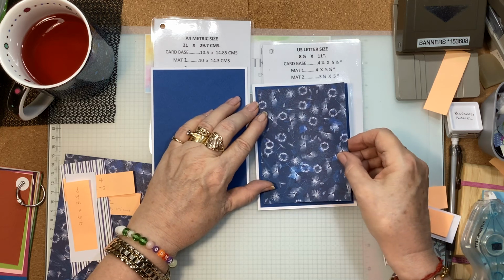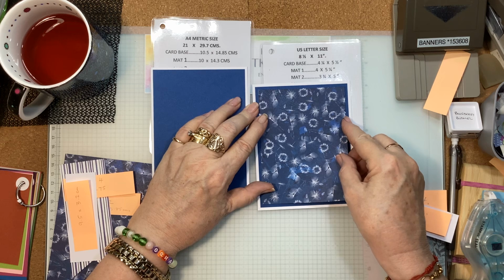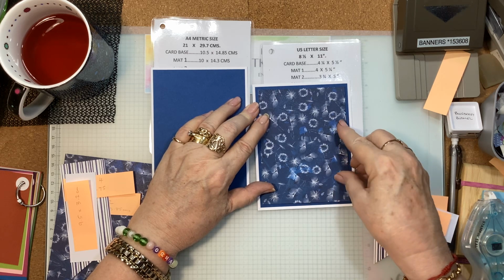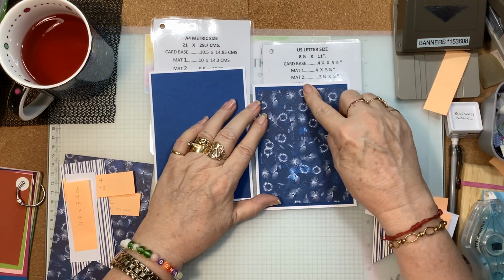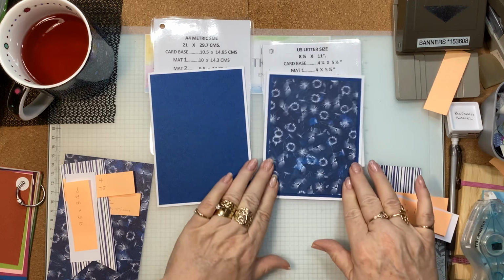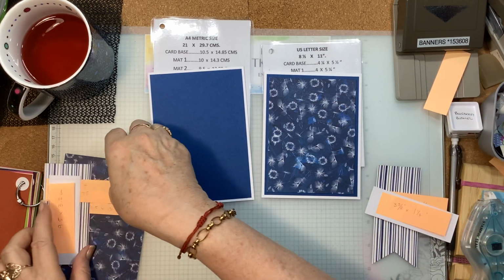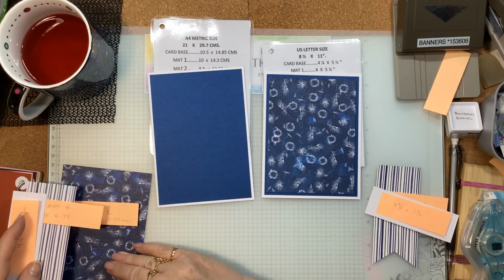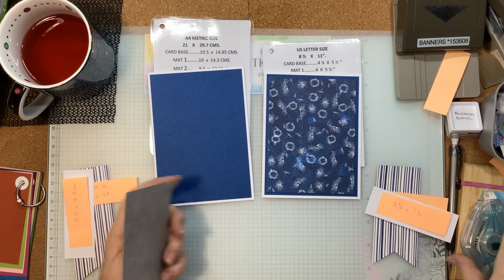So we've got the same border. Based on the template sizes, the border is the same between the white, the Blueberry Bushel, and the beautiful designer series paper. So it looks very balanced. It's a very cohesive looking card. So I'm going to do that on the A4 metric one.